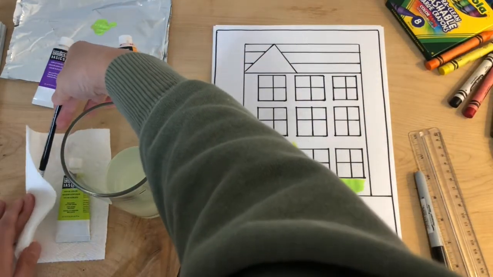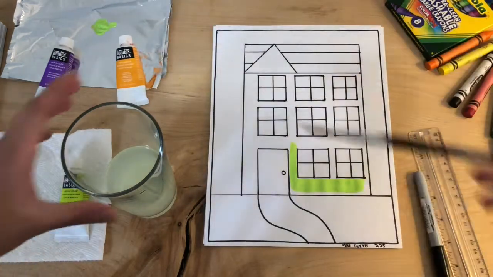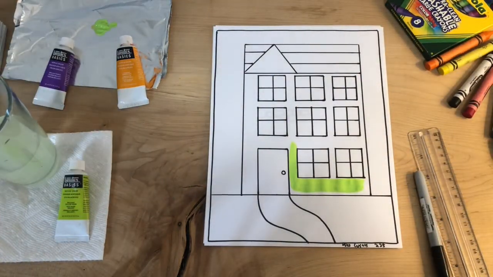Since I'm using acrylics, I really want to get a lot of the water off. I don't want this paint to be watery. Okay, so I'm gonna speed this up. Can't wait to see how yours come out.